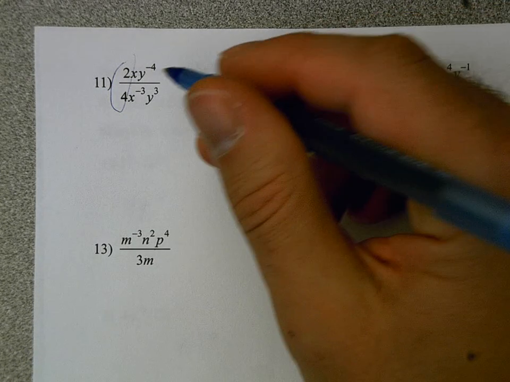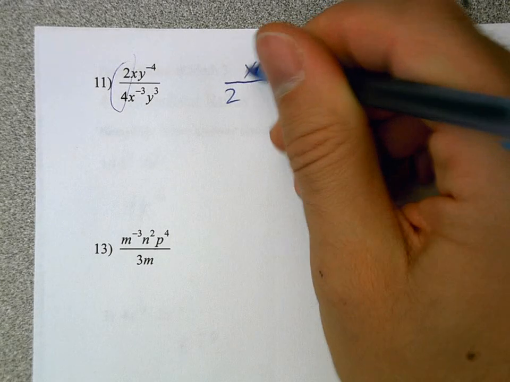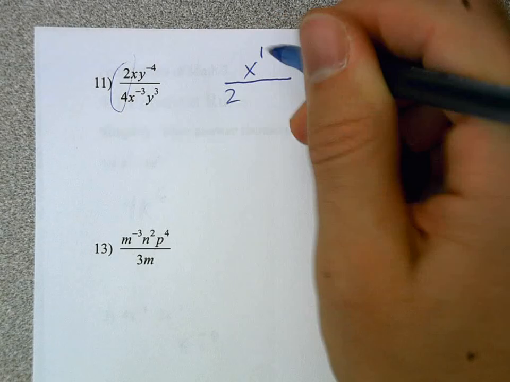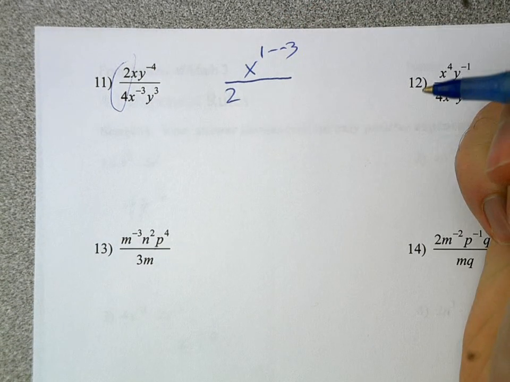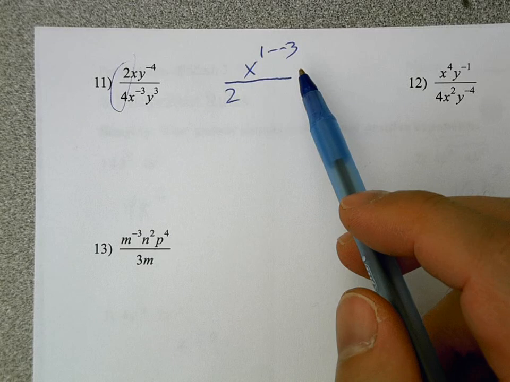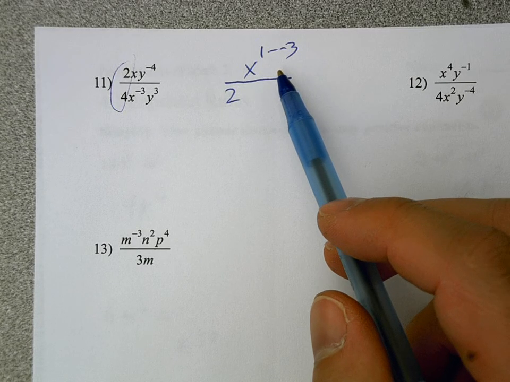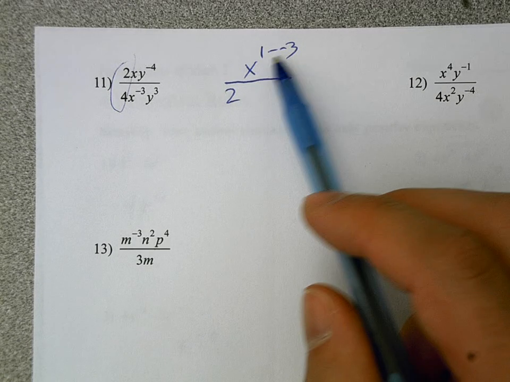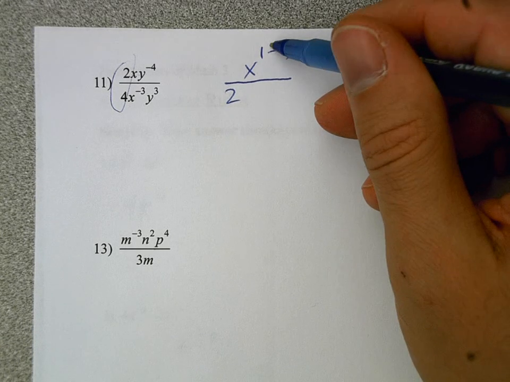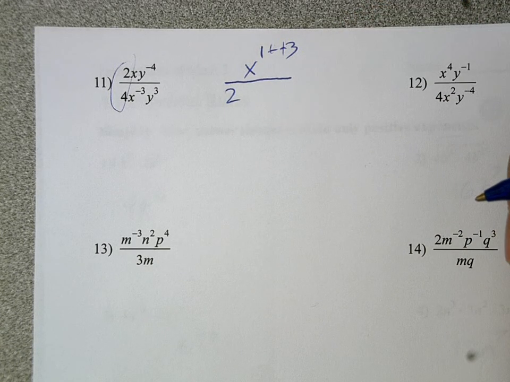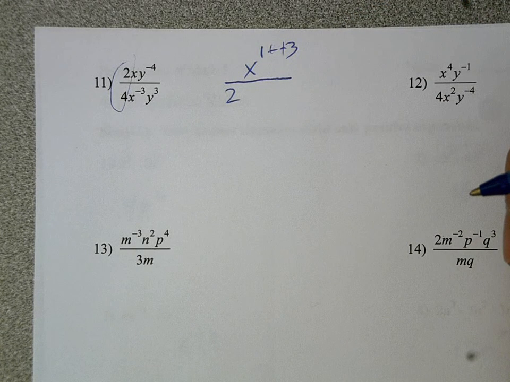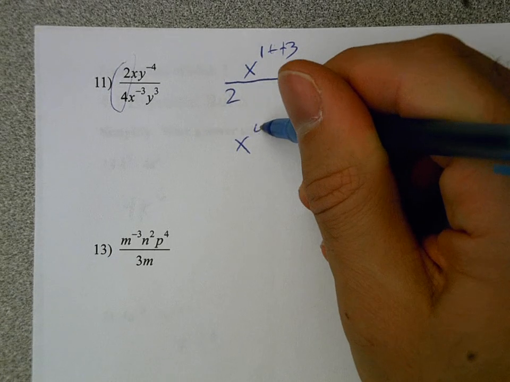So, Jada, if I wrote it like this, x to the first power minus negative 3, what would that end up being, Jada? Real close. That would be if I was just subtracting. But are you good with two negatives becoming a positive, Jada? X to the fourth power. So this is actually going to be x to the fourth power over 2.